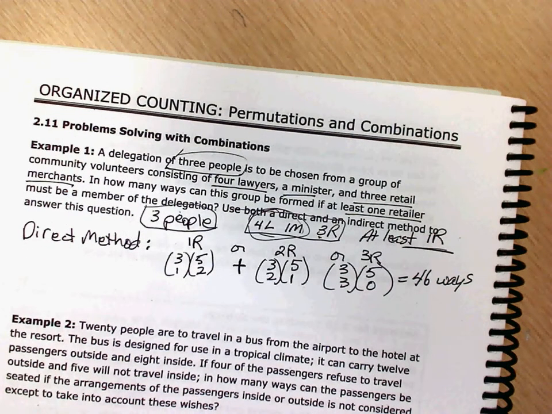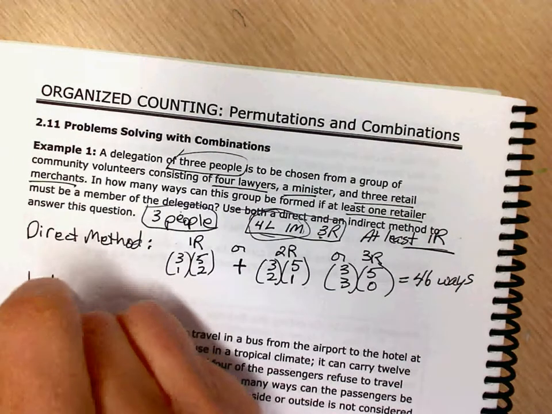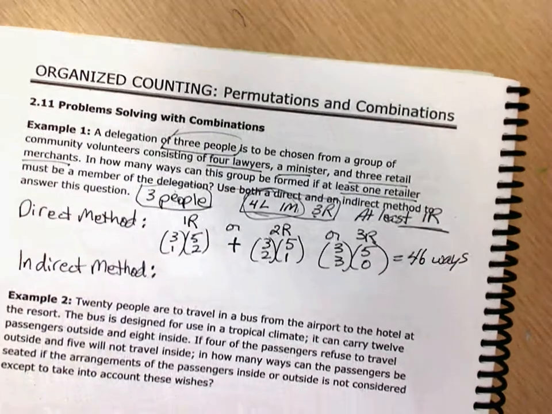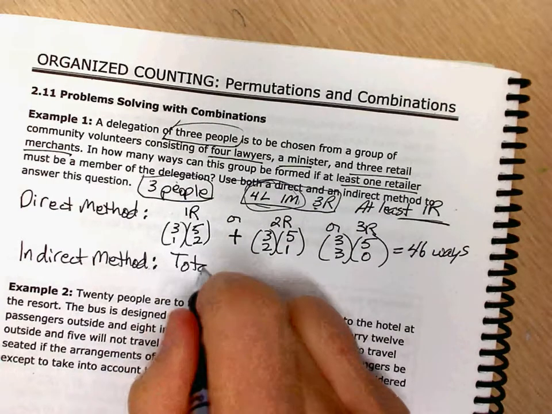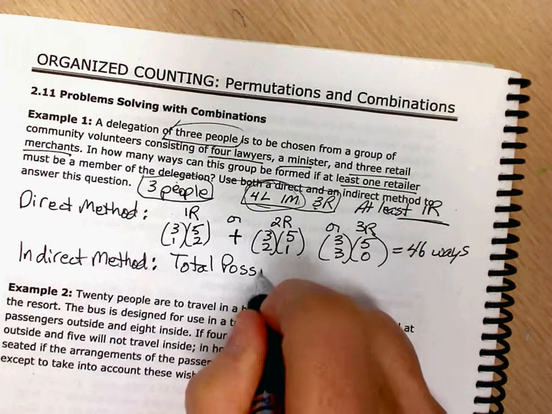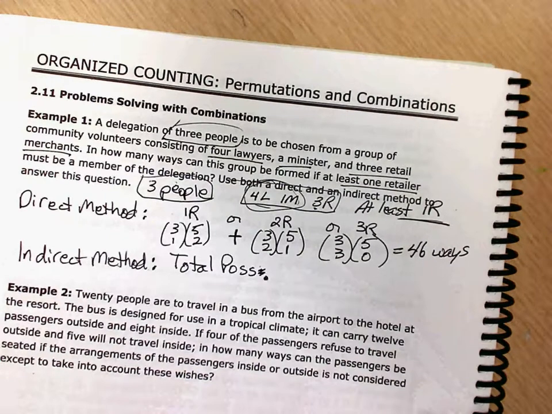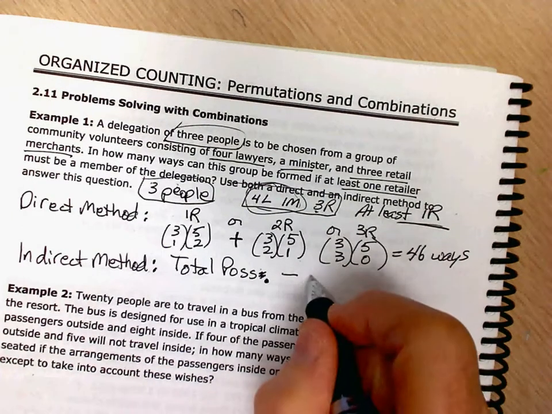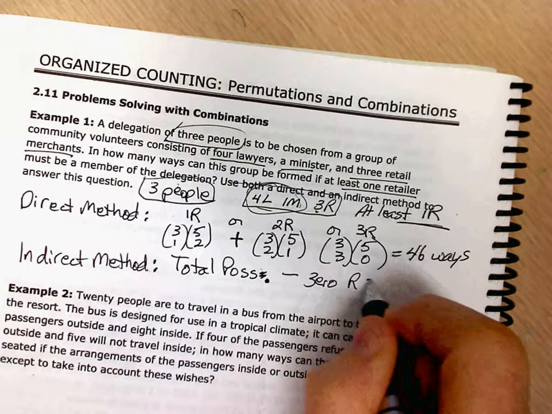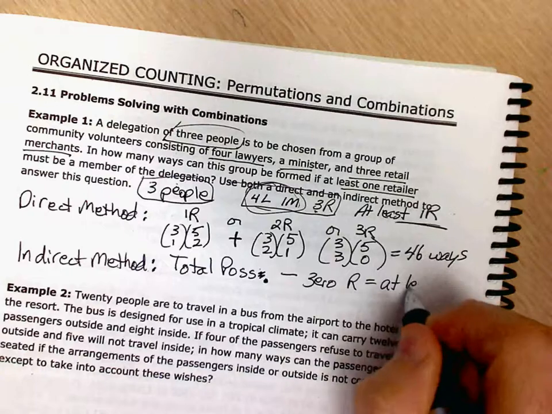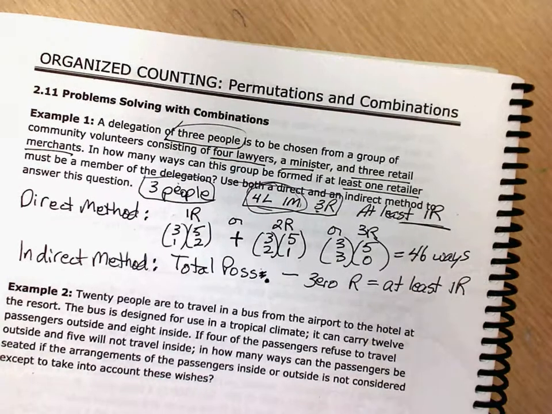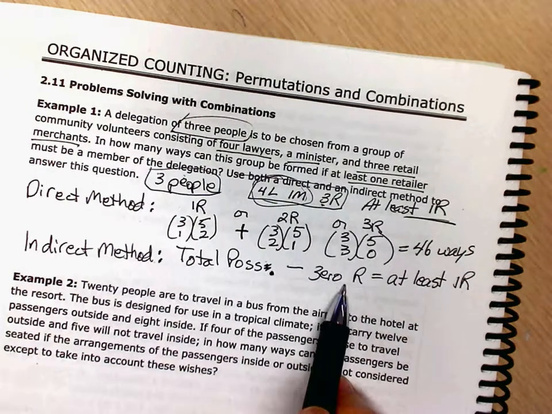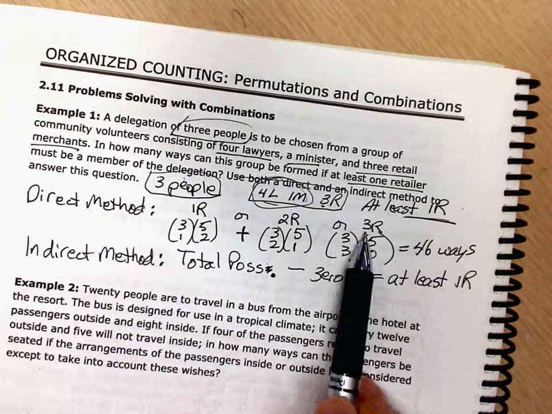Now the indirect method involves subtraction. What you could do is do total possibilities, I won't write out the whole thing because of space, minus 0 retailers, and then you'll have at least 1 retailer. So if you go total possibilities minus 0 retailers, you'll either have 1 or 2 or 3 retailers.